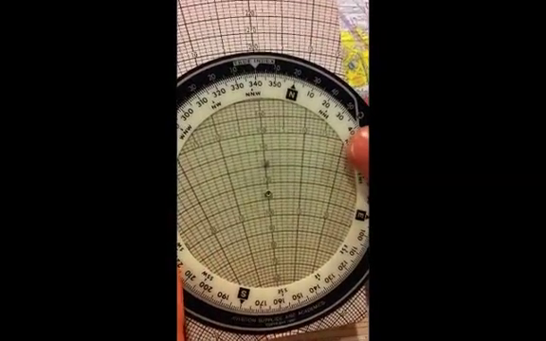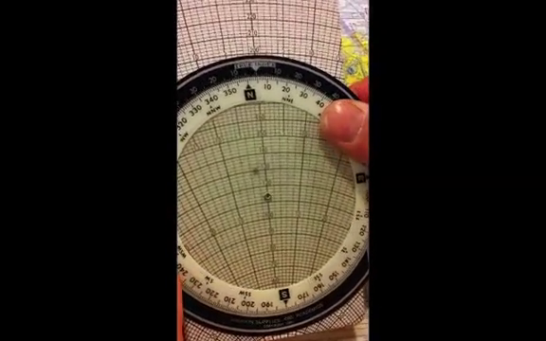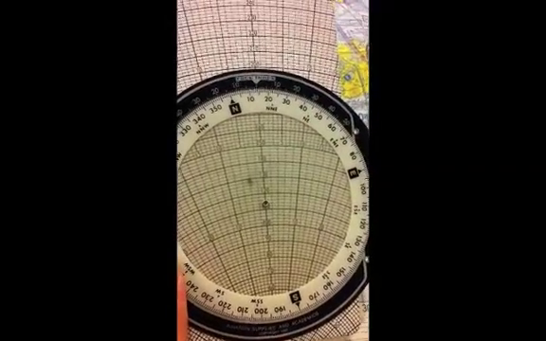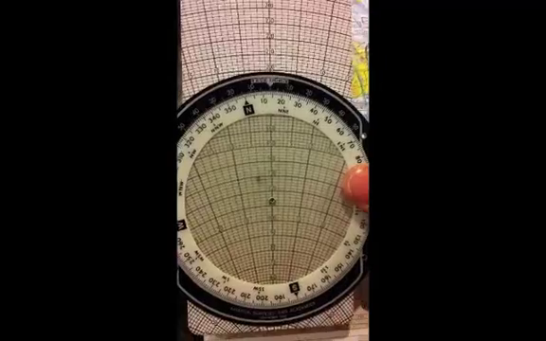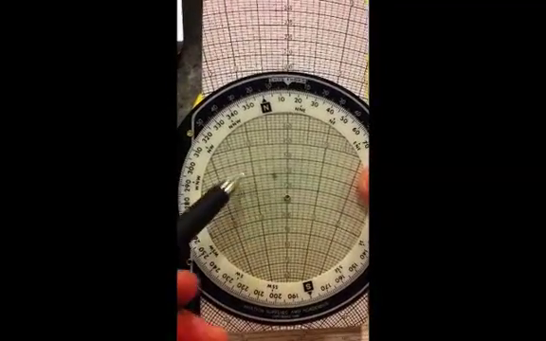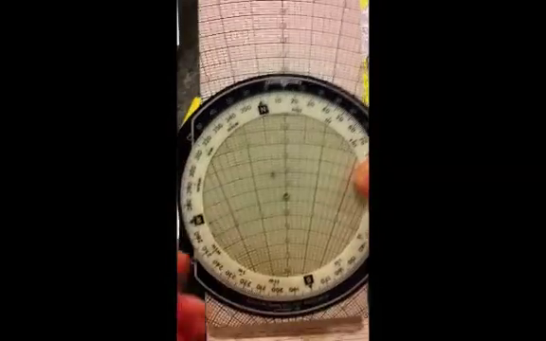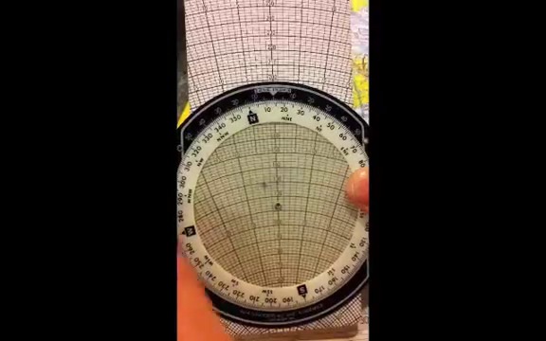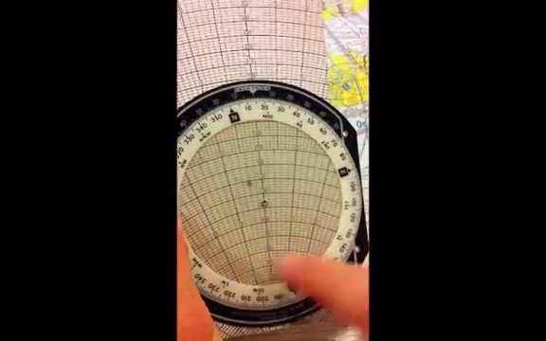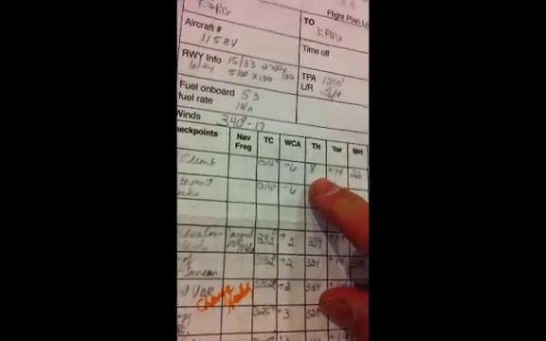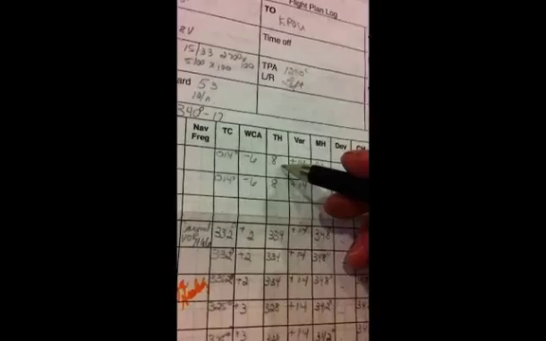Now we take our compass direction and put it at 14 degrees because that's our true course. And we show that the wind correction angle is 6 degrees. It's a minus 6 degrees because it would be on the left side of the compass rose here. So we take 6 degrees off from our original 14, which gives us a true heading of 8 degrees.